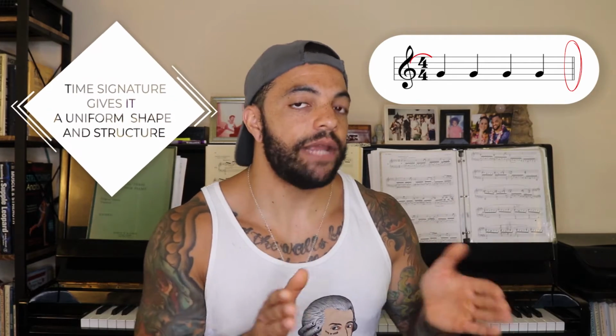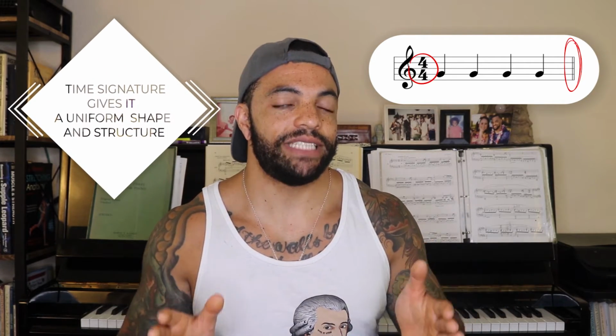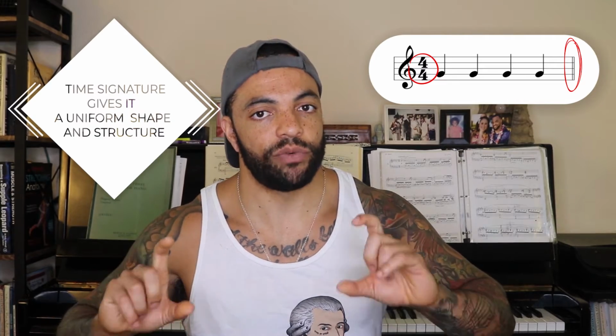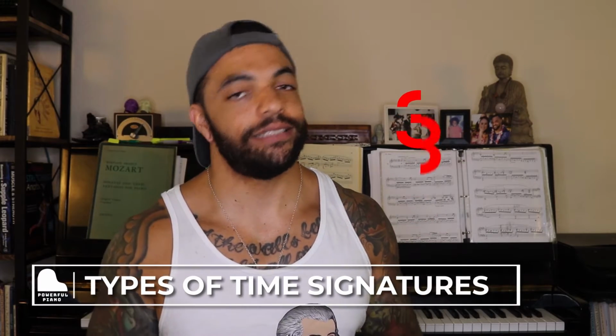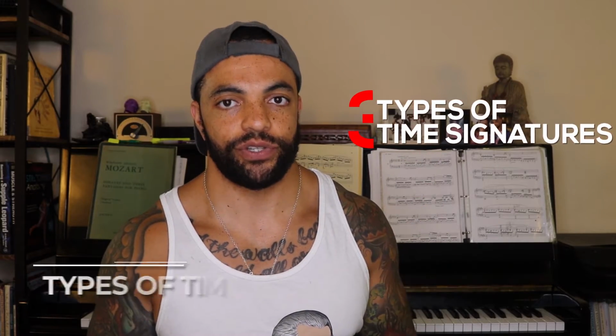So let's go back to that 4/4, right? 1, 2, 3, 4. 1, 2, 3, 4. 1. You intuitively feel that, and the bar line and the time signature structure gives us an easily identifiable reading pattern that emphasizes that strong and weak beat feeling. So we have 3 distinct types of time signatures within music.